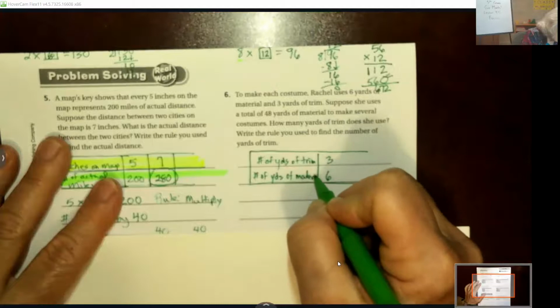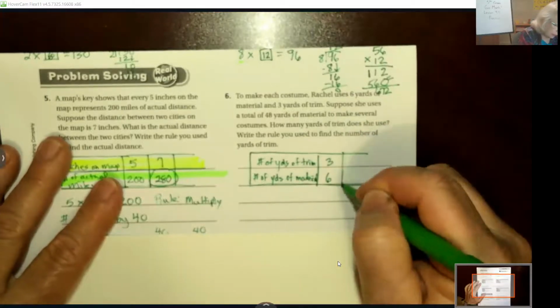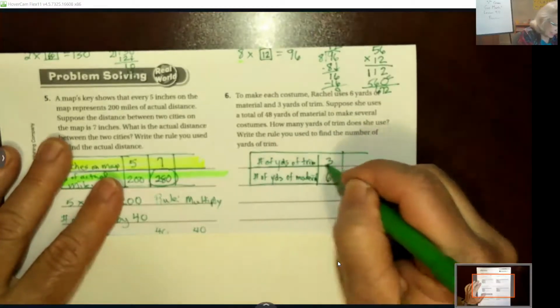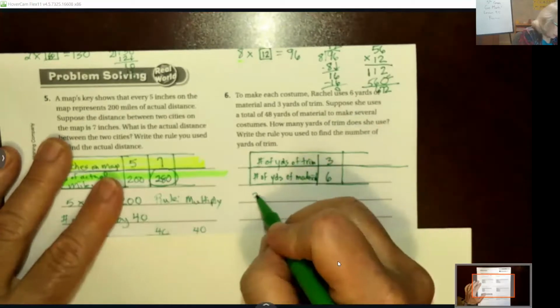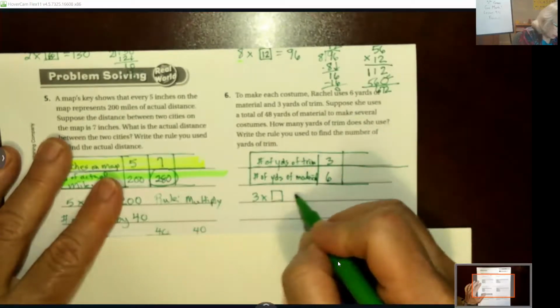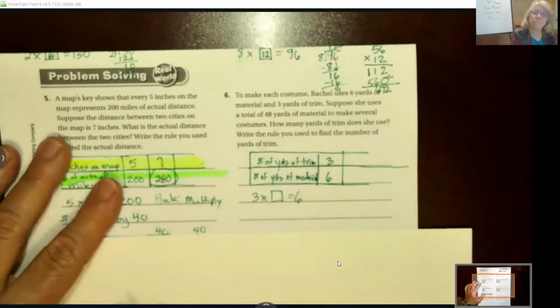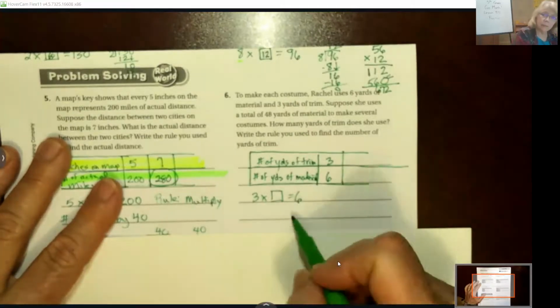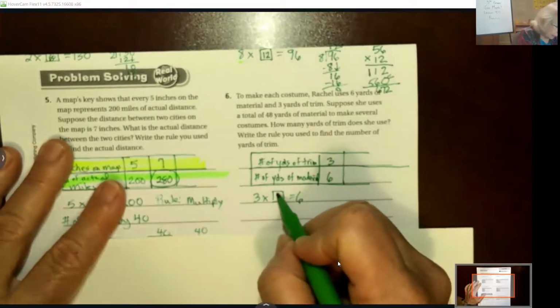So I just have to find the relationship between 3 and 6. So 3 times what number is equal to 6? That one's not so hard, right? We know that's 2.